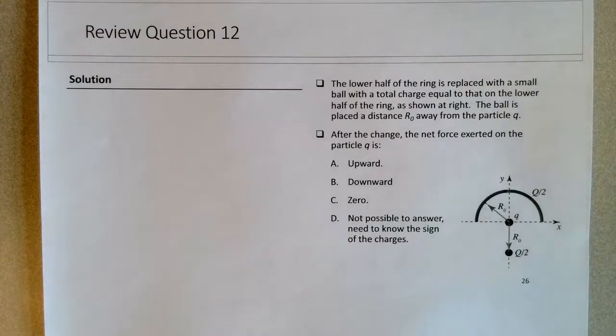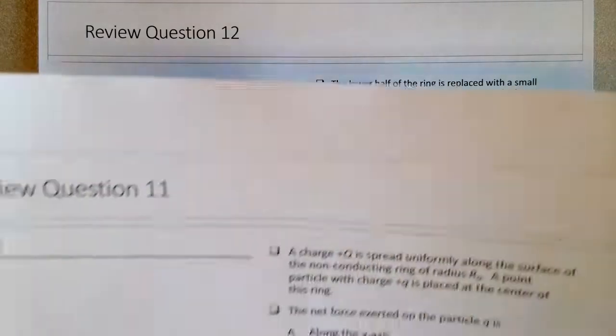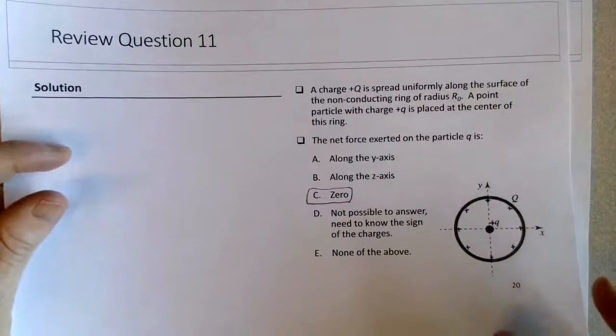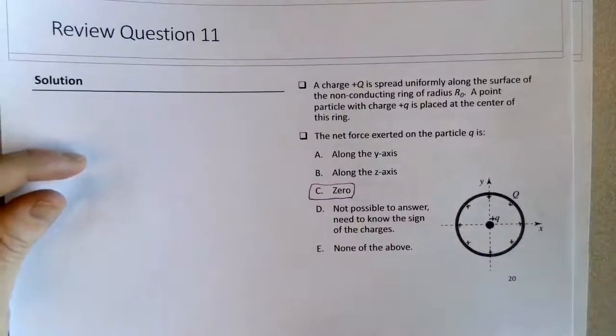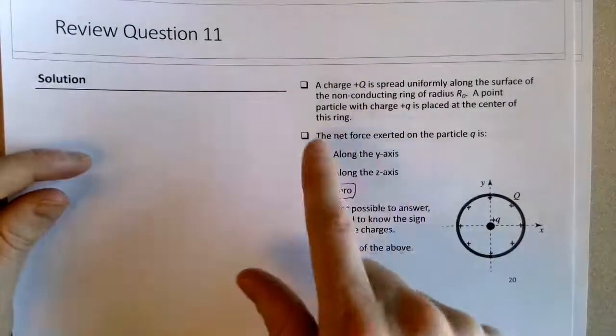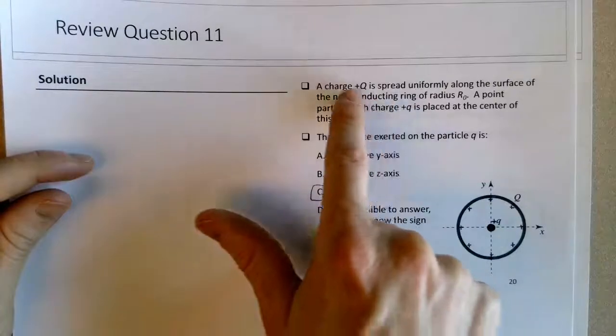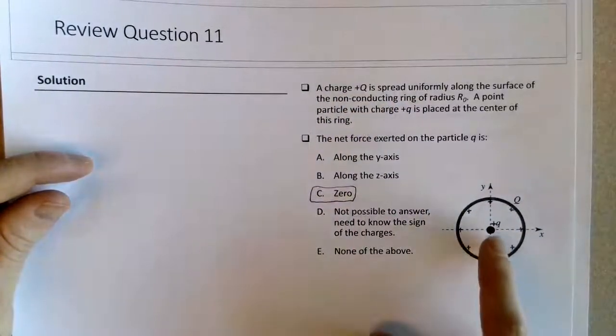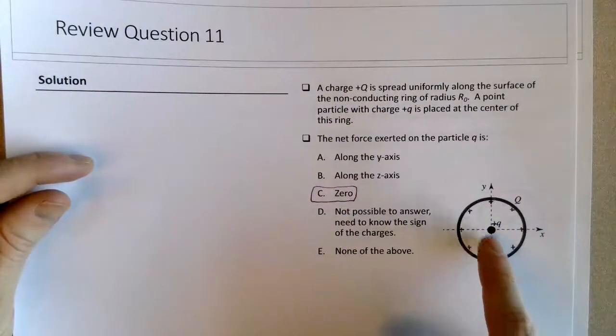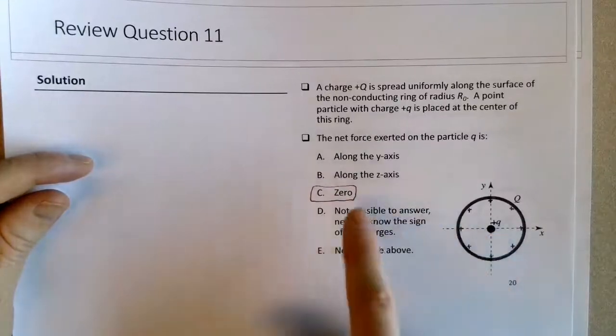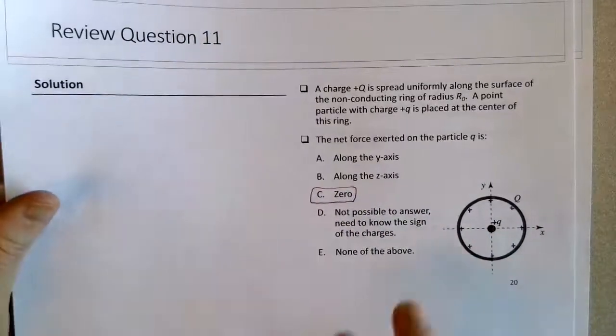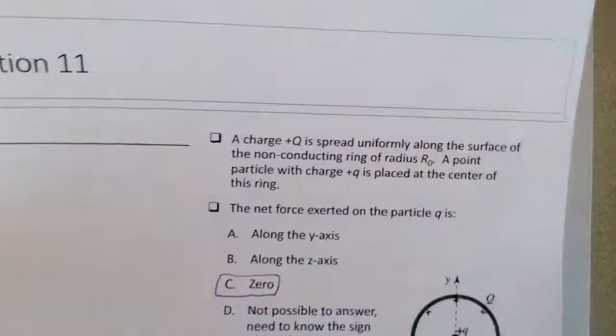Okay, so in question 12, this question is a follow-up to question 11, where we determined that no matter what the charges here are, the sign of the charges here, the net force on this charge is 0. And you can check out that video in question 11.